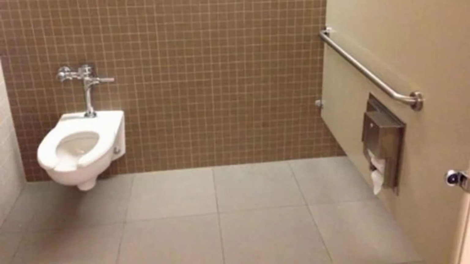How about this? Got a little problem here. Nobody noticed that that toilet was not on the other side where we can mount the toilet paper holder. Okay, so we've got a punch list item here. We're going to have to change this around. We're going to have to fix this. And do we have a reason for documentation?